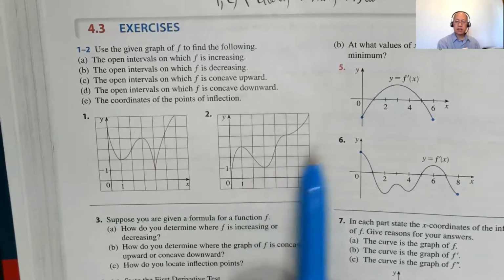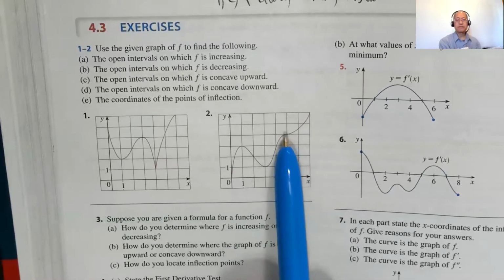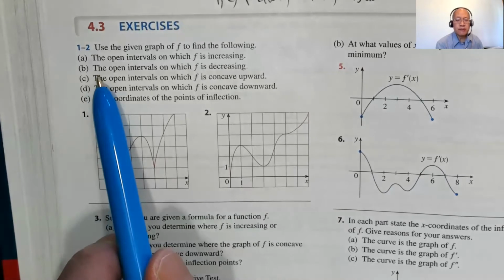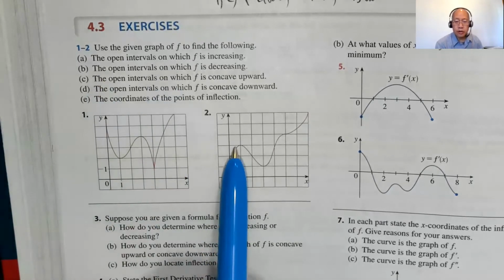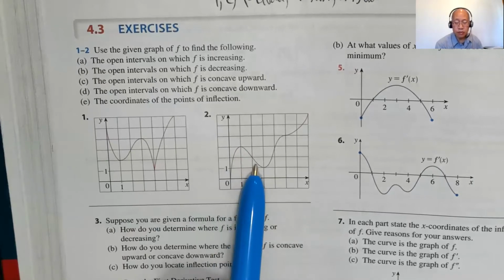How come I can't just say 3 to 7? Right here, strictly speaking, you're not increasing. The slope is 0 just for a split second, and then you increase again. B, open intervals where f is decreasing, where you're only going down from here to here. So that would be from 1 to 3, parentheses 1, 3.